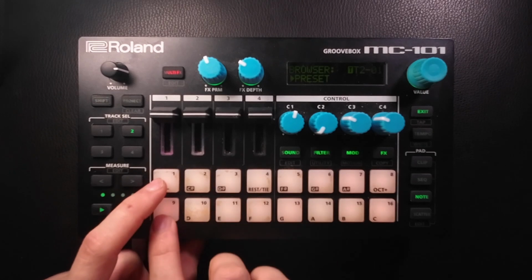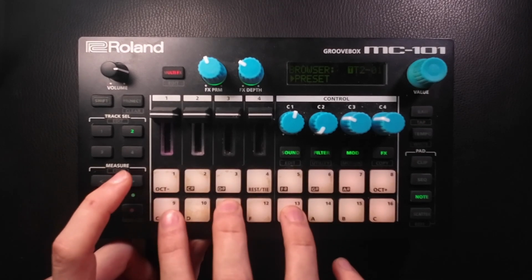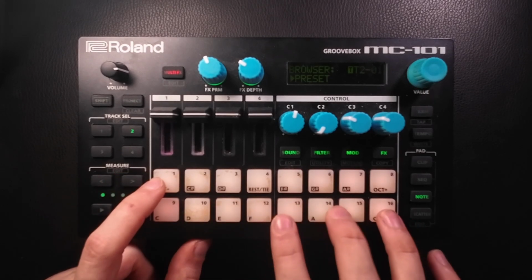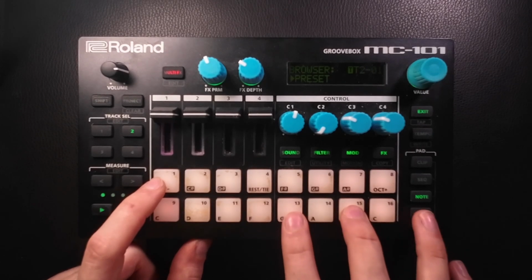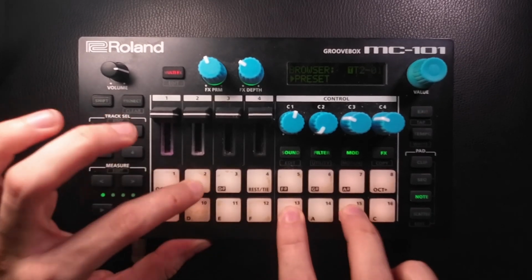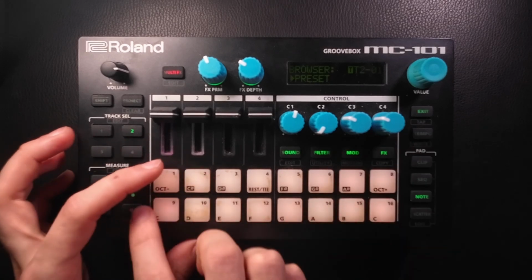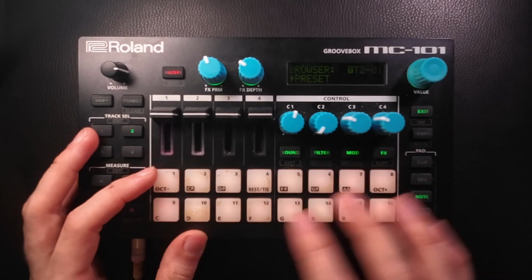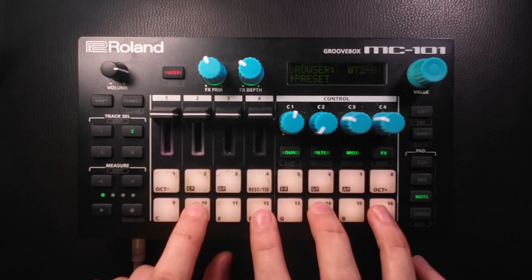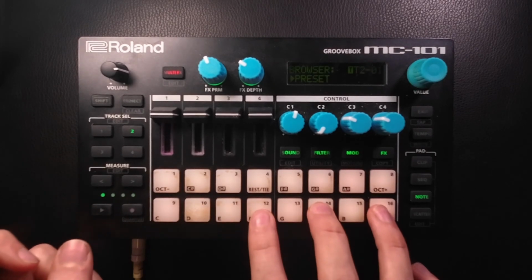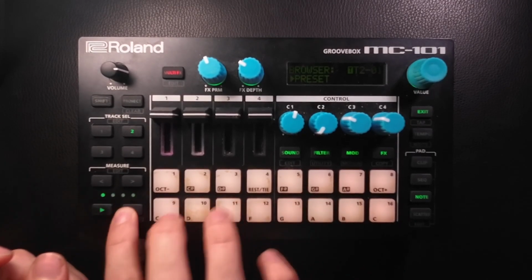Alright, I got confused. 1, 2, 3, 4, 5. I can't do what I wanted. Because here I'm on 4, but... Okay, so I need to do this. Okay, doesn't matter. You know what? This is more complicated than I wanted. Let's just go 1, 2, 3, 4, 4, 3, 4, 1.